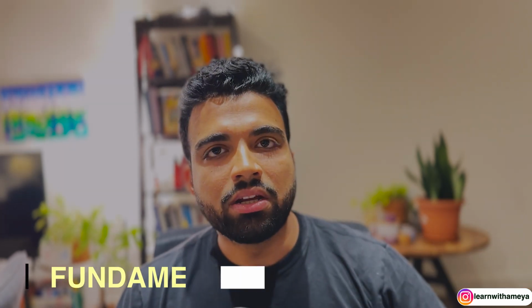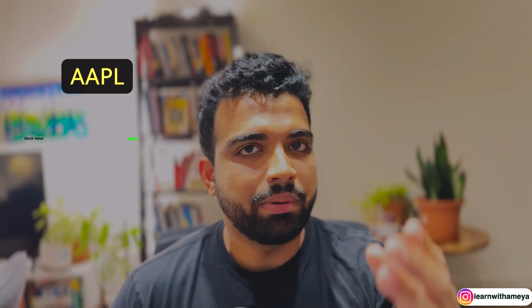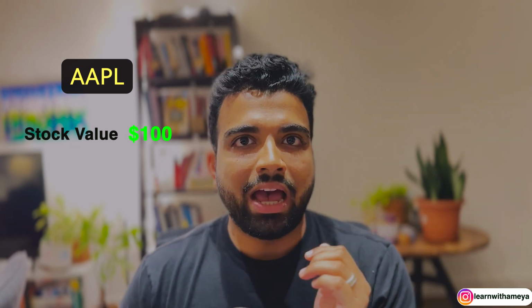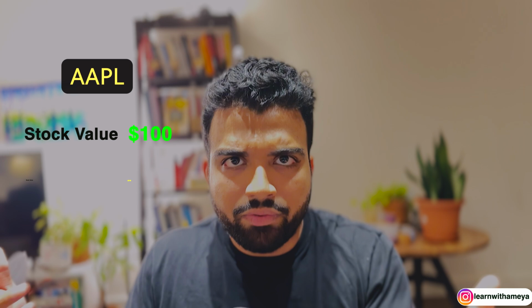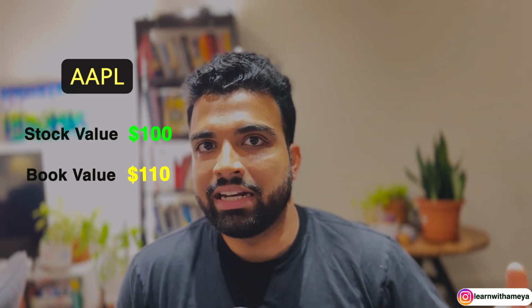The third strategy is fundamental value. What do you mean by fundamental value? Here, the hedge fund trader is trying to look at all the undervalued stock. And what do you mean by undervalued stock? Apple, let's say for example, is trading at $100 today on stock market. But if you actually go to the books and records, you see that, hey, actually the value of Apple or the book value of Apple is actually more. It's $110. But market is pricing it at $100.